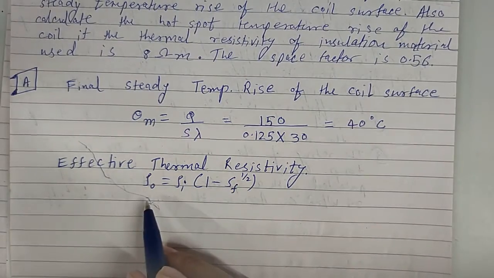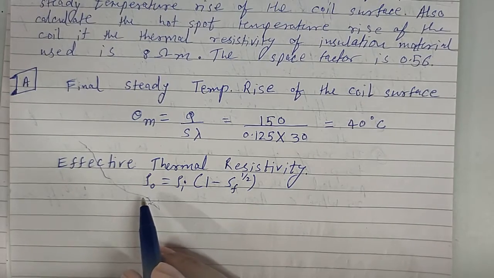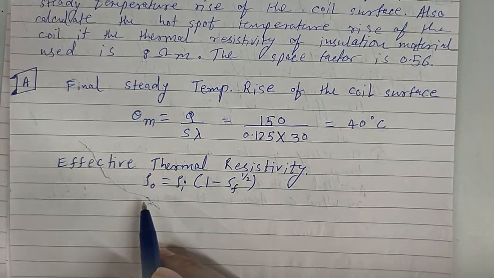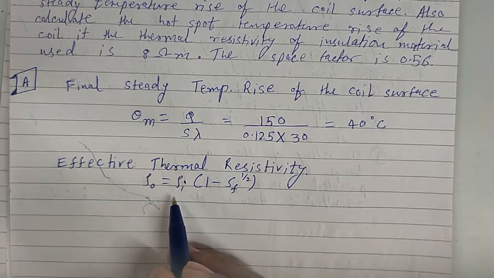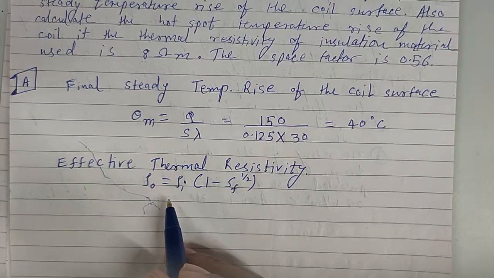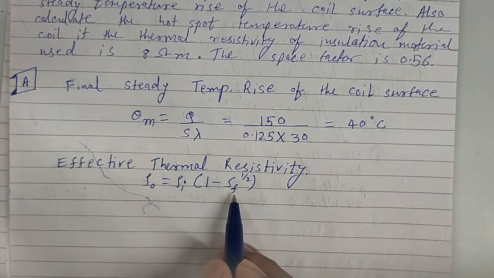Now where rho 0 is nothing but the effective thermal resistivity of the winding, rho I is the thermal resistivity of the insulator, and SF is nothing but your space factor, or it can also be denoted as the copper area by the total winding area.